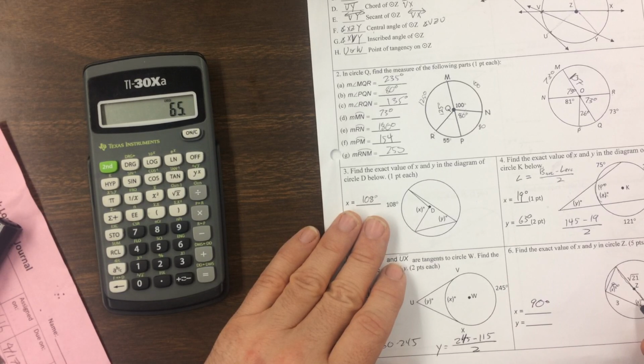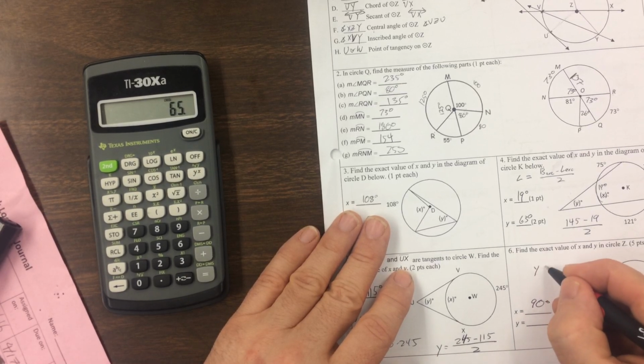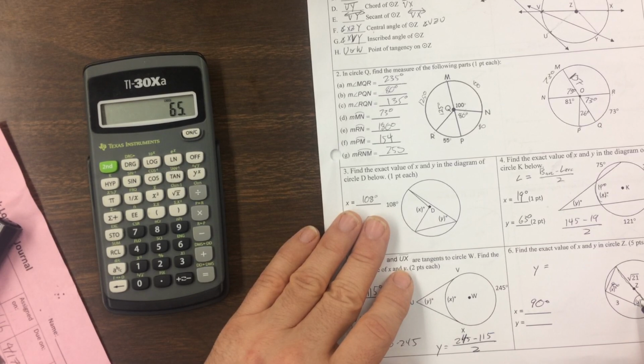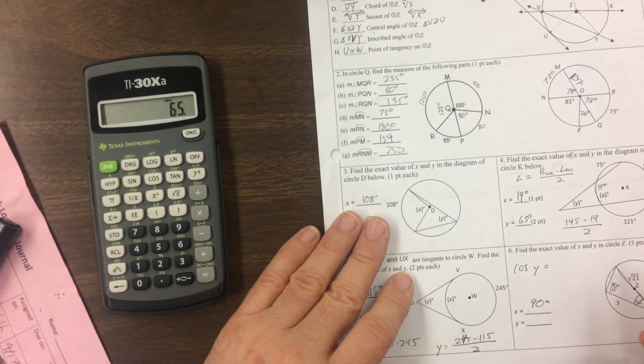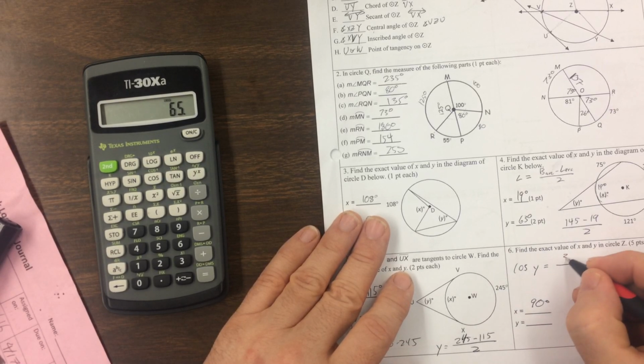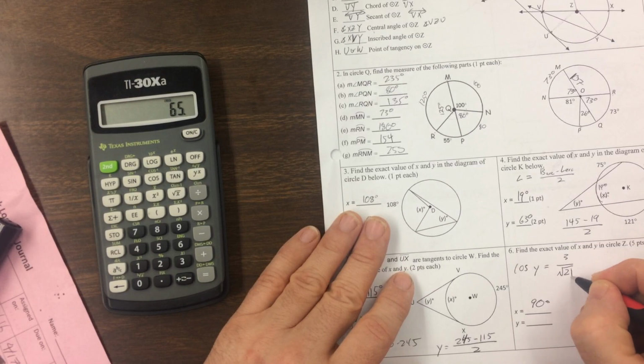The exact value of Y is going to be based on the relationships between the angle and the side lengths. So this is what trigonometry is for. So I'm going to say some trig function of Y is equal to the ratio of the side lengths I already know. So from here I've got Y, and I've got the adjacent and the hypotenuse. So I'm going to say cosine of Y is equal to the adjacent 3 over the hypotenuse, square root of 21.